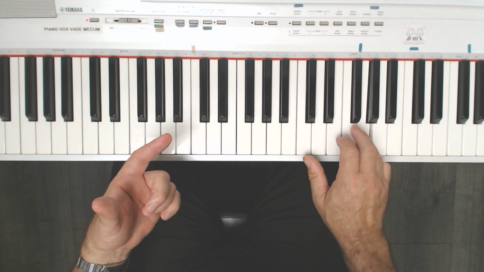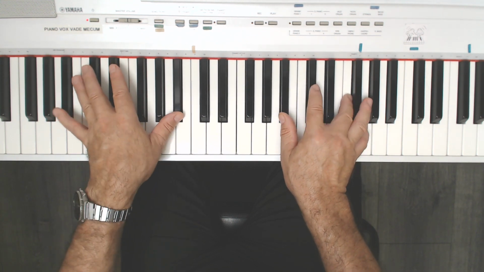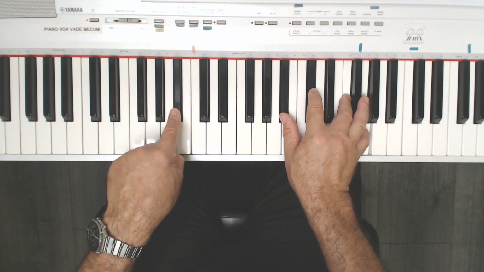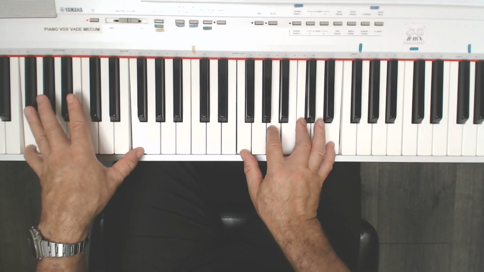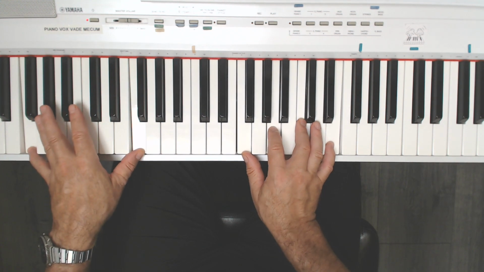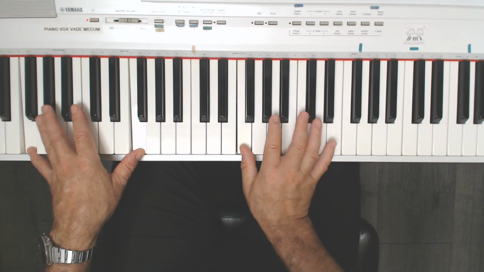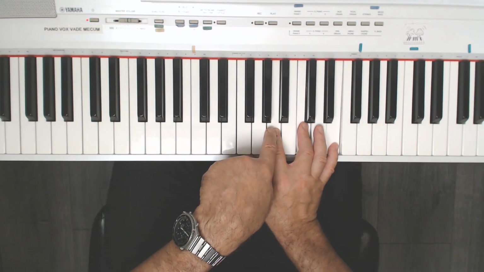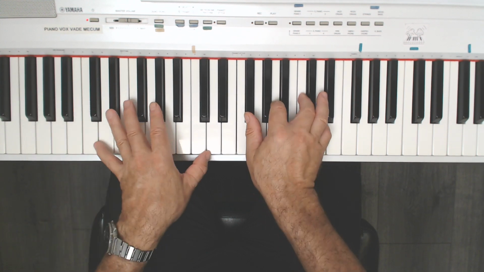Okay, so you didn't change the root with the B flat. That one's F major 7. Root, 5th, major 7 on the scale. We saw that. So F, A, C, and E.